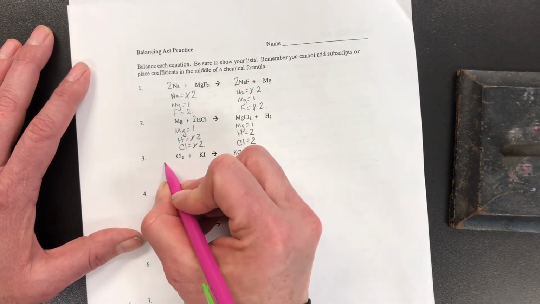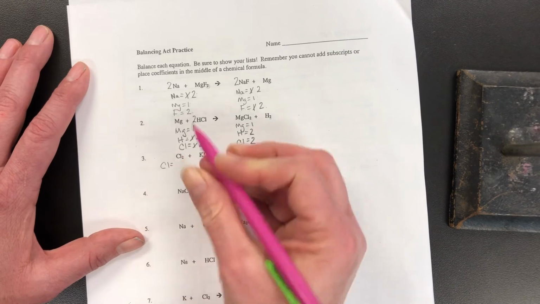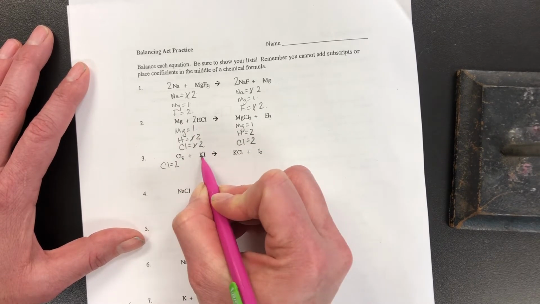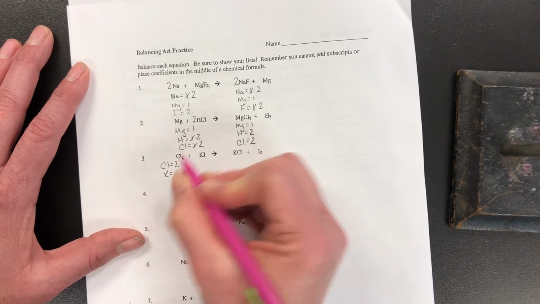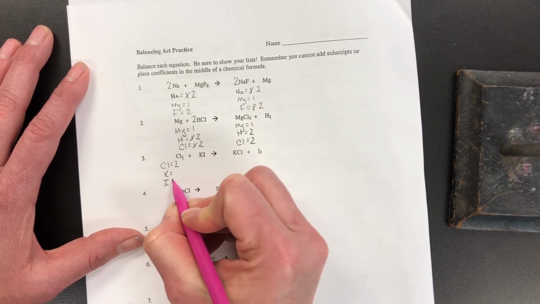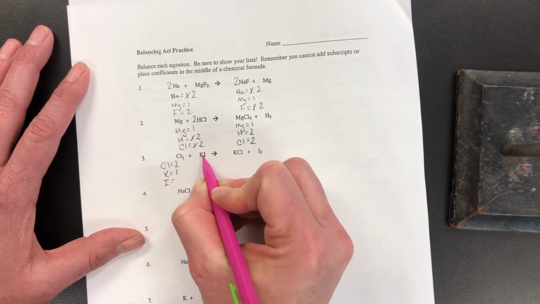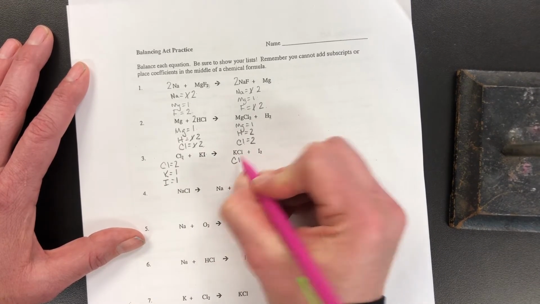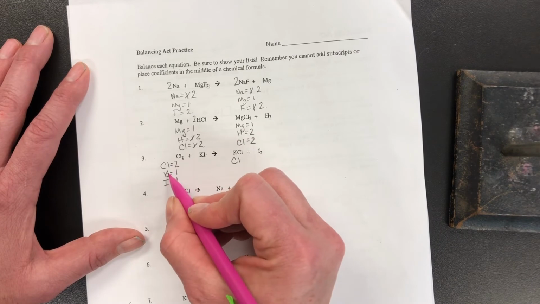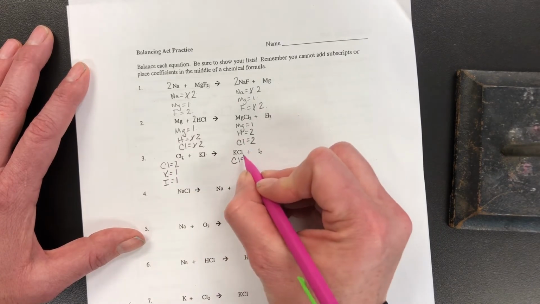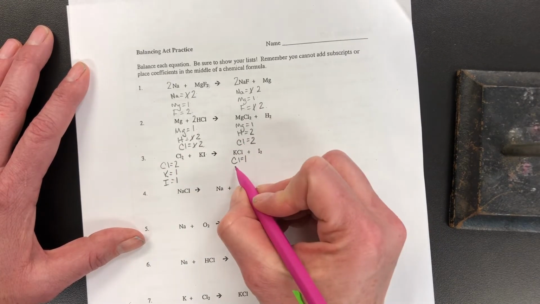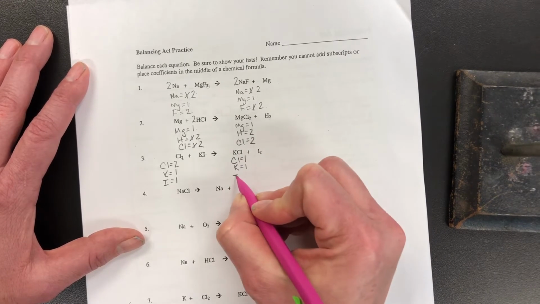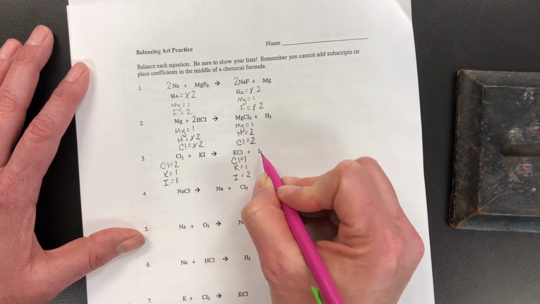Step 1, count how many of each atom you have. So I have the subscript of 2. That means I have 2 chlorines on this side. I have potassium and iodide. So I have 1 potassium and 1 iodine. On this side, I'm going to keep my elements in the same order. So I have 1 chlorine. I have 1 potassium. And I have 2 iodines.